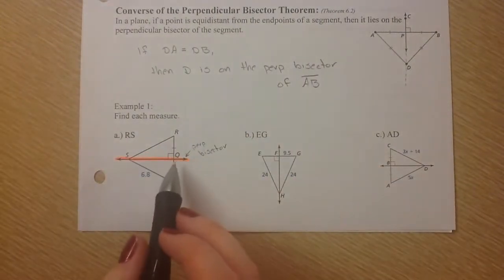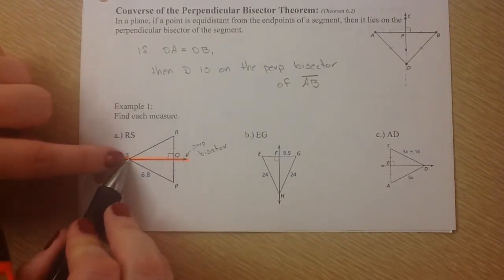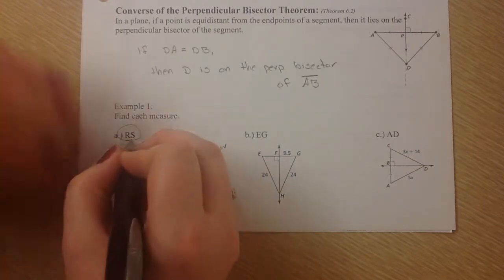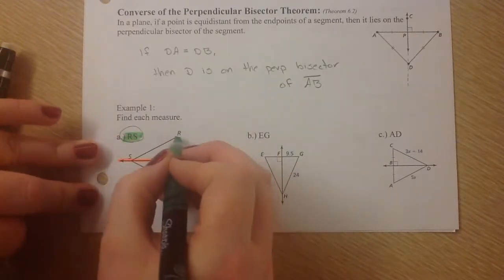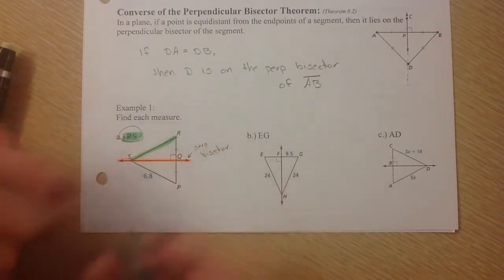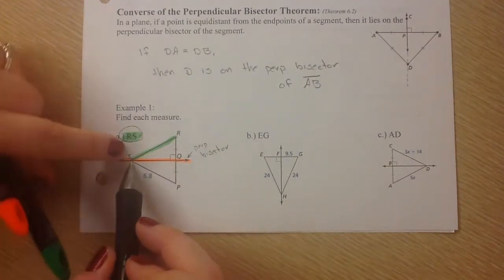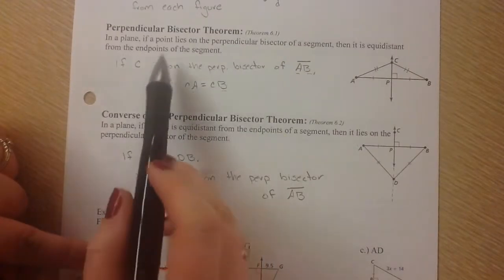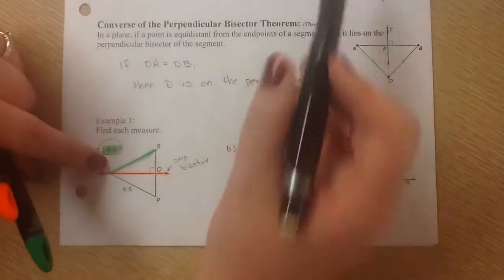Since it's a perpendicular bisector, here we have a point on it. Our goal is to find RS, the distance from R to S, that green distance. But S is on this perpendicular bisector. If a point is on the perpendicular bisector, then it's equidistant from each endpoint.